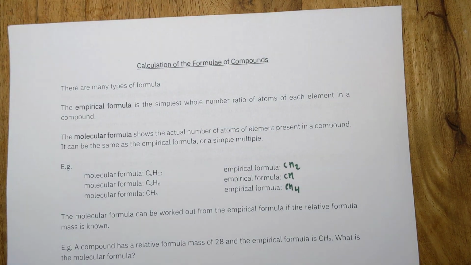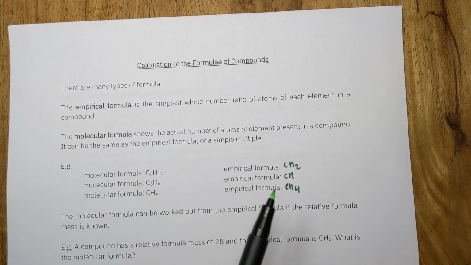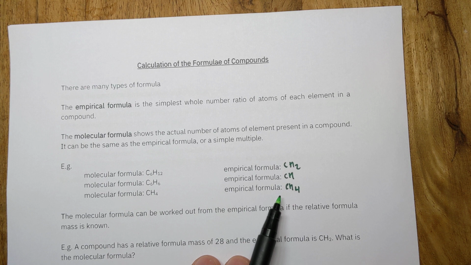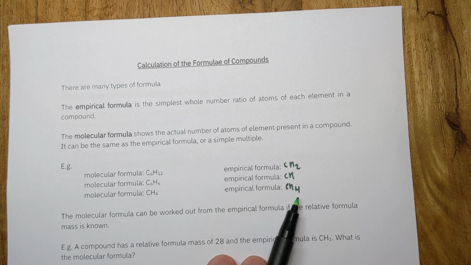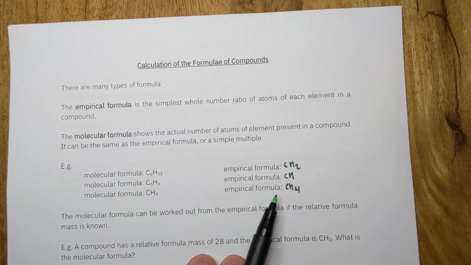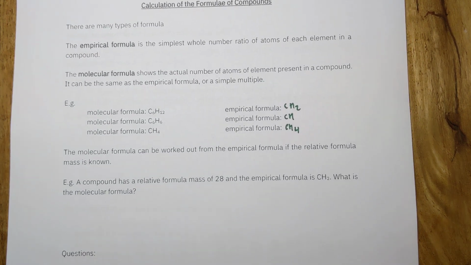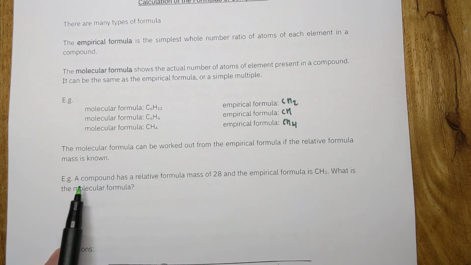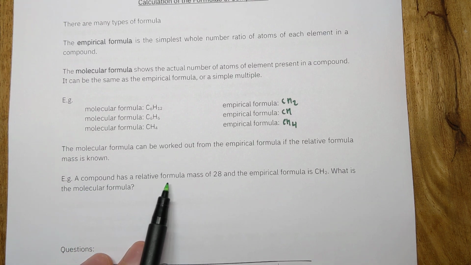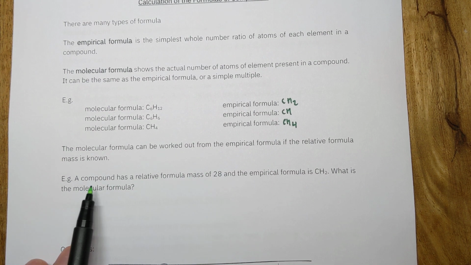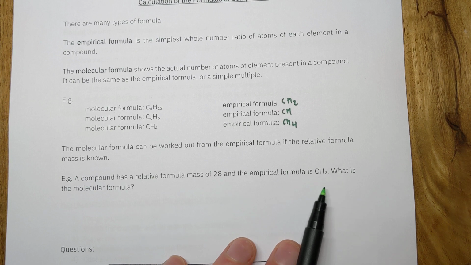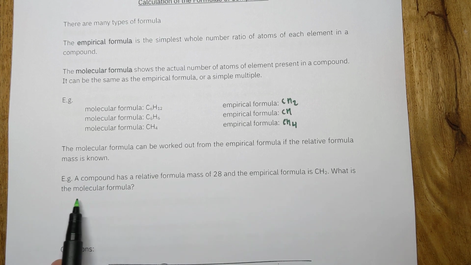So that seems very simple. One little calculation you can do between your empirical formula and molecular formula, if they give you the empirical formula of a compound and tell you how much the whole molecule weighs, there is a way you can work out the molecular formula we looked at in class. So just going over that example again. In this question here, a compound has a relative formula mass of 28, so that's the mass of that whole compound. However, its empirical formula is CH2, and I want you to work out the full molecular formula.